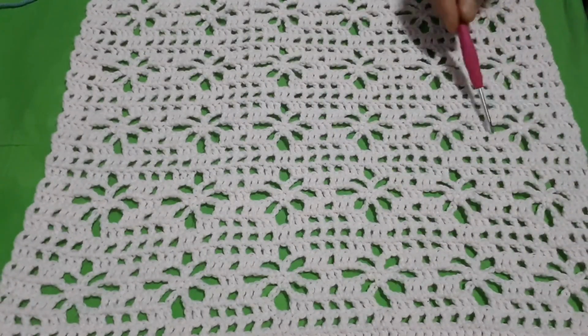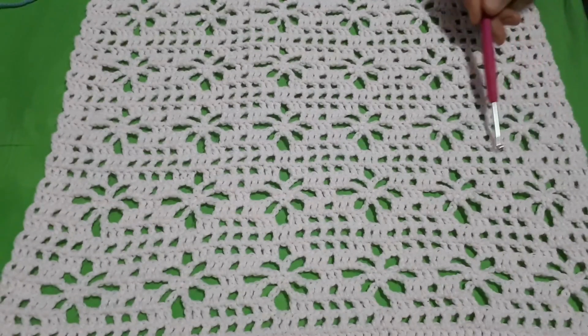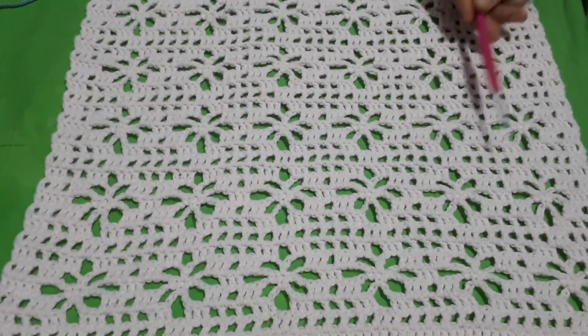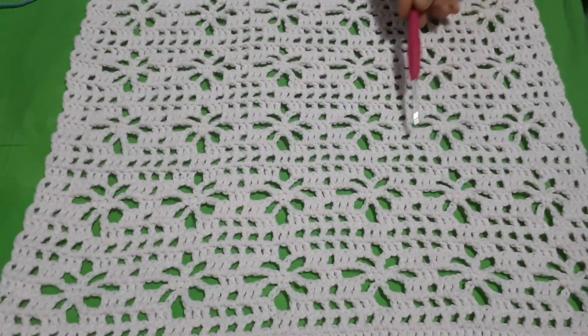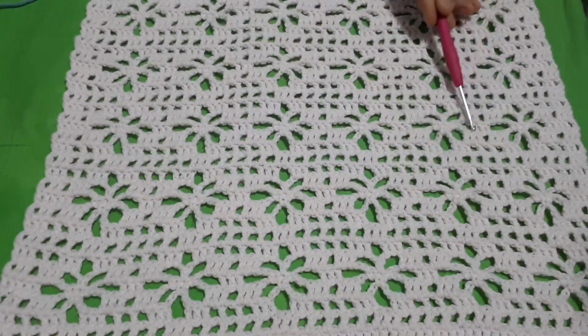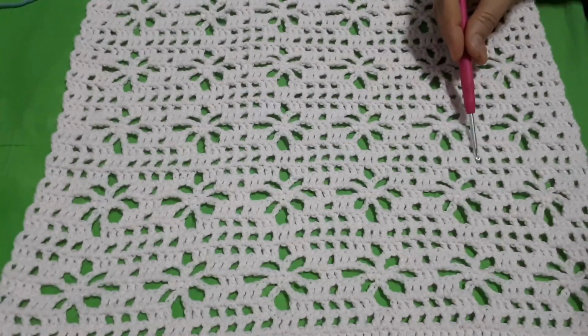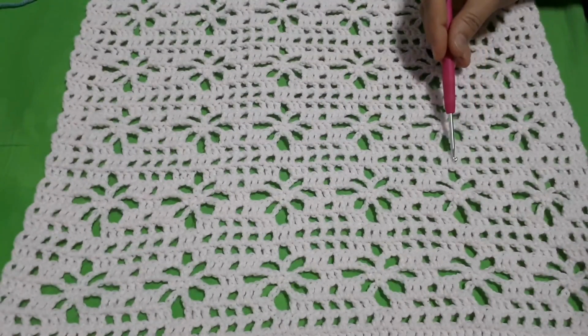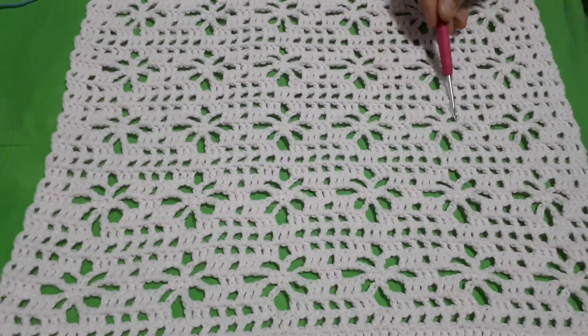So when we have to count the width of our work, we will not be counting in multiples of 15, because when you come to the next set of design, you'll see that these 3 stitches are common. So if you leave this, we start counting from here: 1, 2, 3, 4, 5, 6, 7, 8, 9, 10, 11, 12. So basically it is 12.